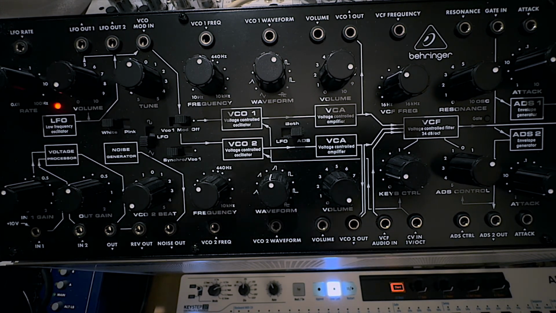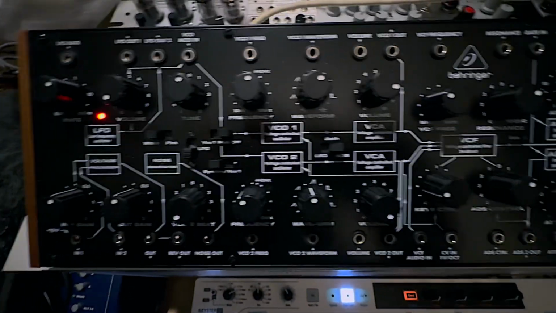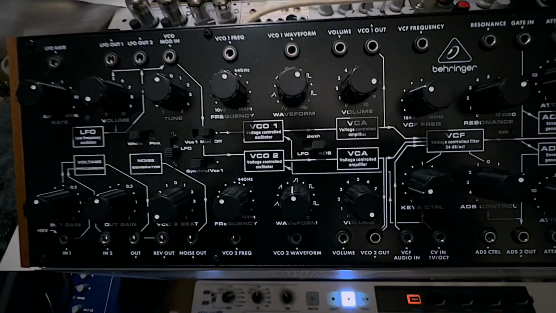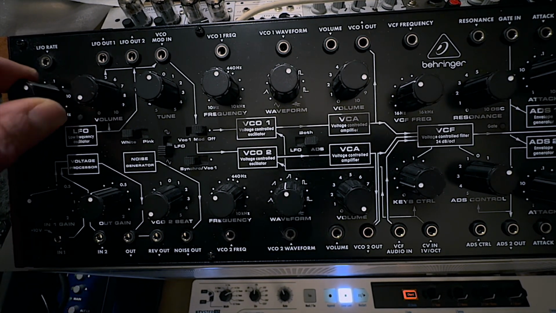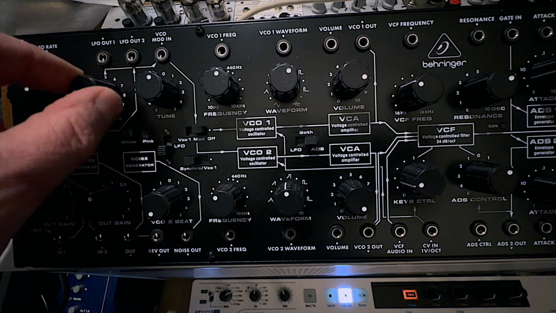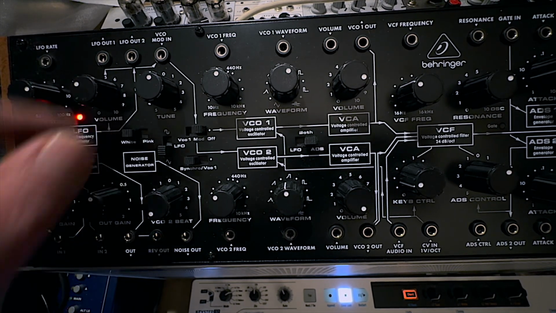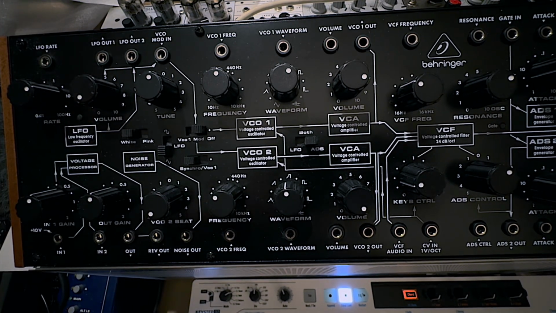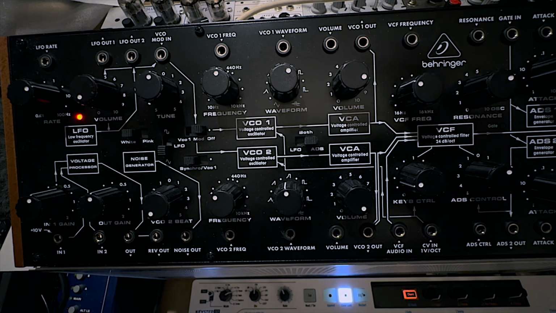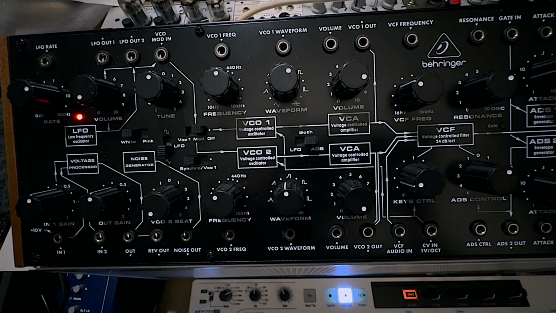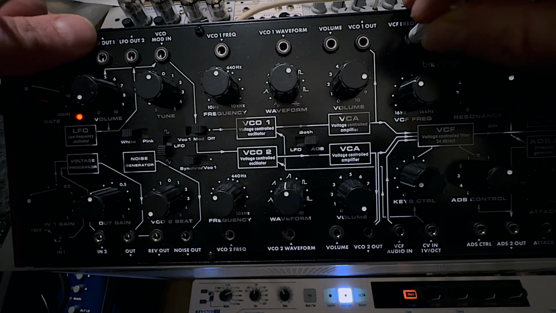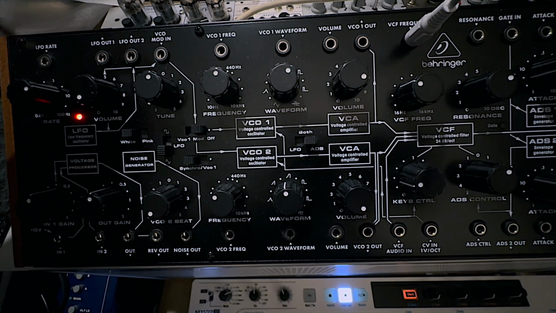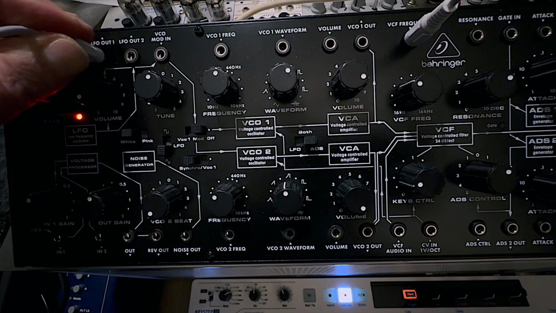All right, so I had this problem. I thought I'd give this a chance. This is the LFO rate, and this is the LFO amount, called volume. It's a little bit strange. All right, I plug it in and connect VCF frequency with LFO out.